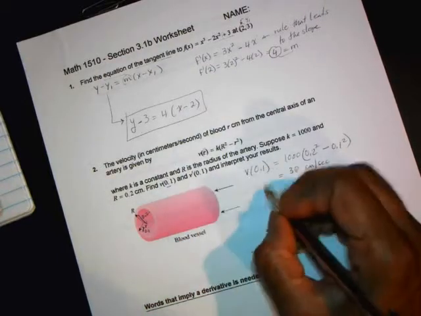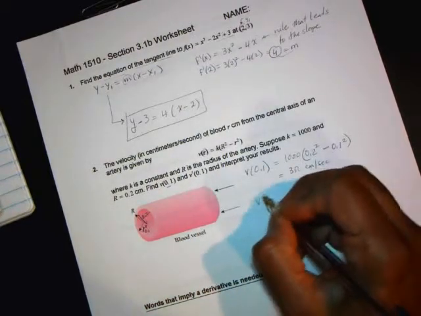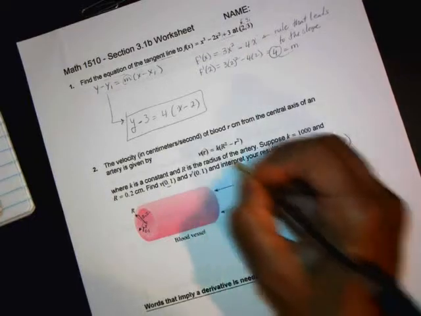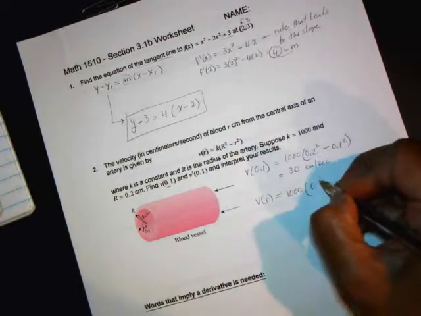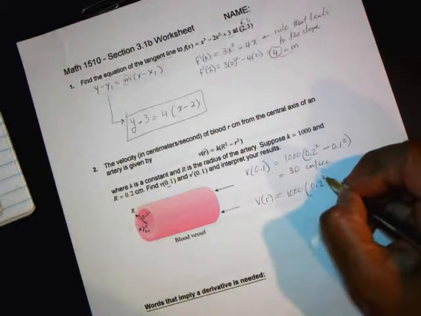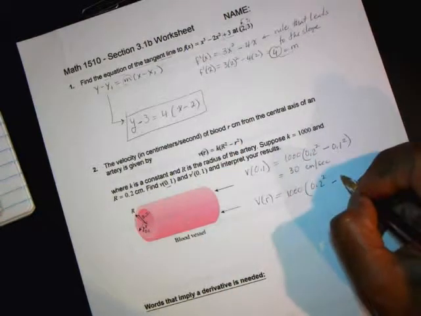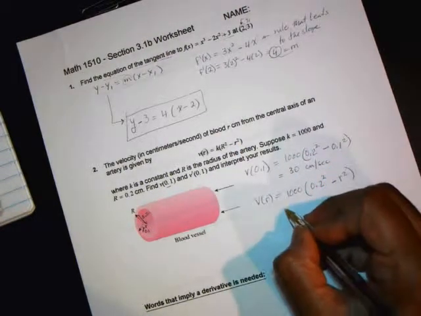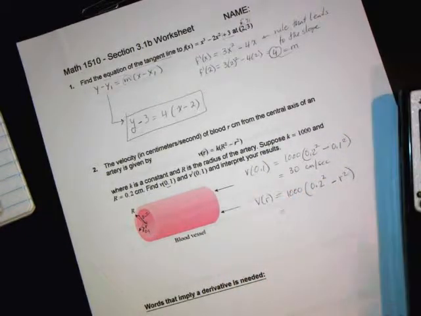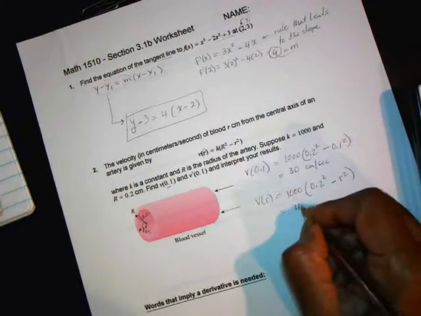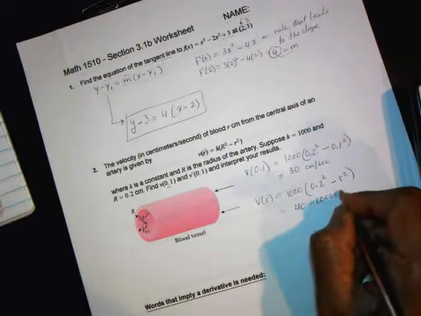To find v prime, we need to first look at v of r. K is 1000. That is fixed. Big R is fixed. 0.2 squared, and little r is a constant, so we won't plug anything in. If you want to clean this up by distributing the 1000, you can, just to make it easier to take the derivative. So that this would be 40 minus 1000's r squared.